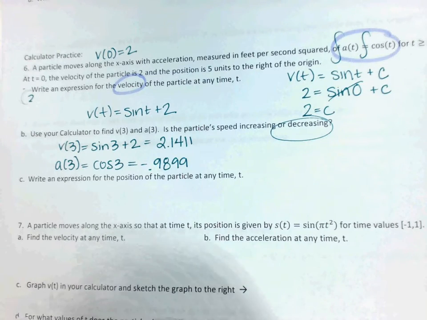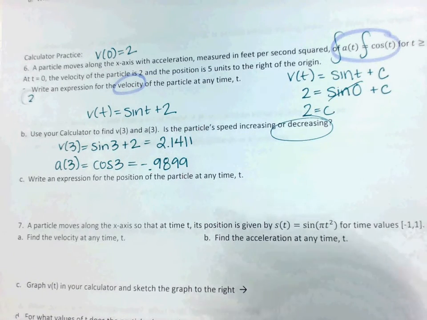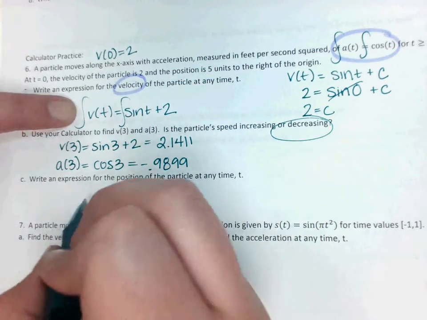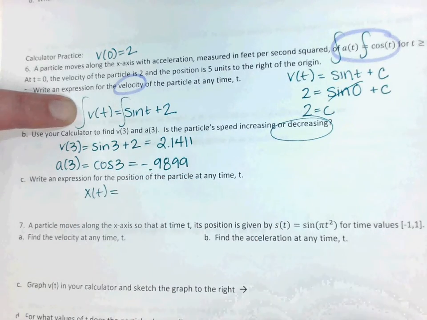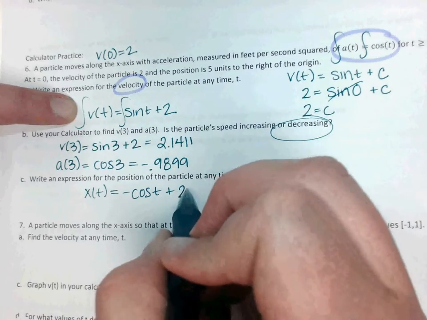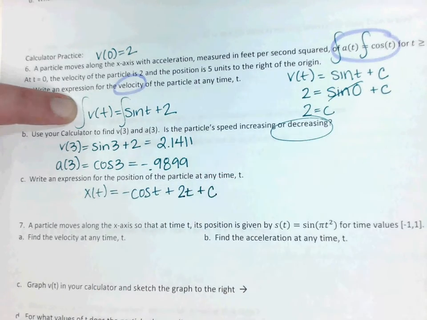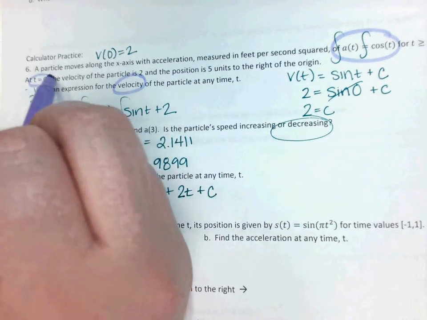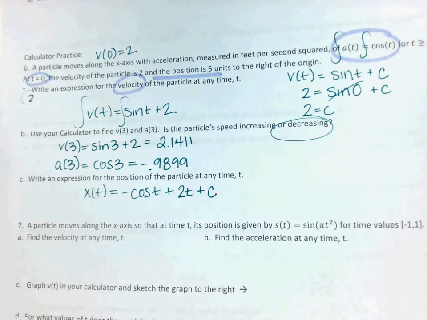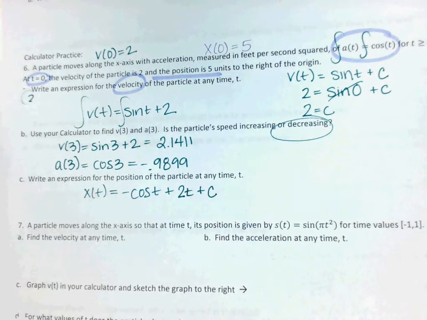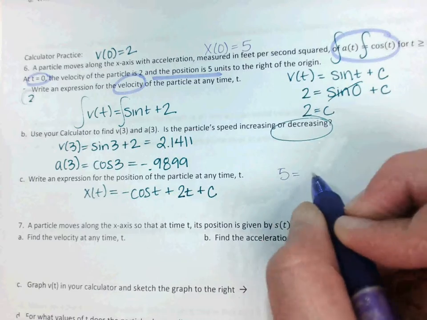Next question asks you for position. How do you find position? Okay, yeah, take the integral of that one. So integral of velocity is position. What's the integral of positive sine? Negative cosine t. What's the antiderivative of 2? 2t plus c. And then remember, they had to tell you something for you to find c. So they said at time 0, the position is 5. That means that x of 0 must be 5. So 5 is the answer when I plug in 0.